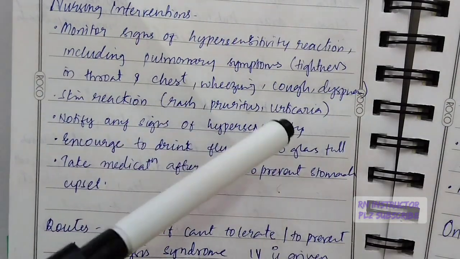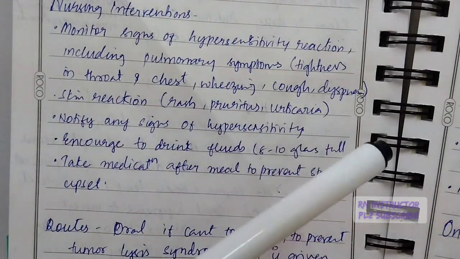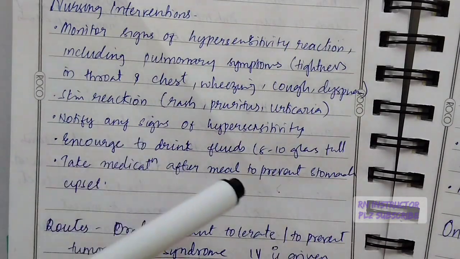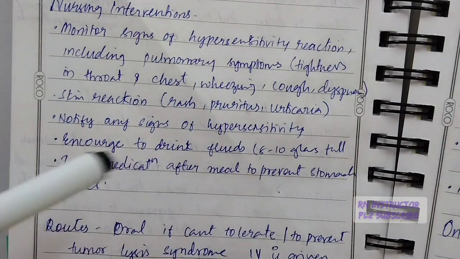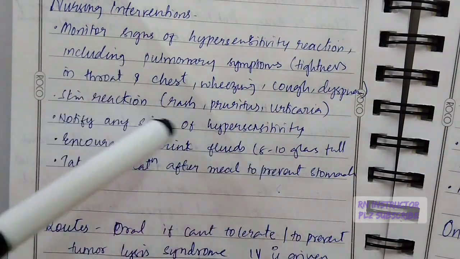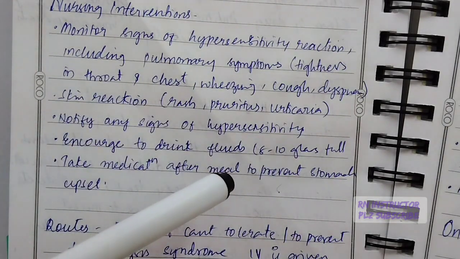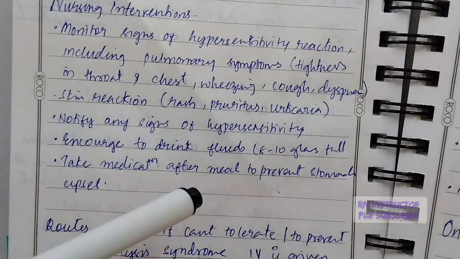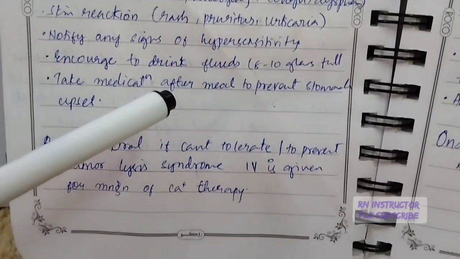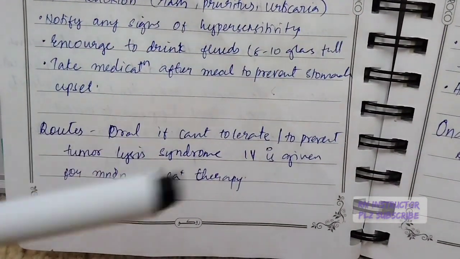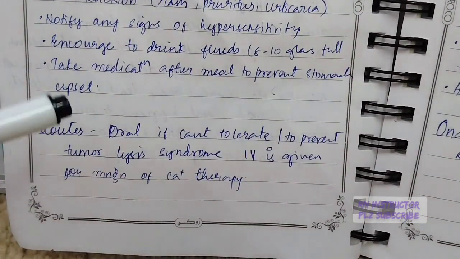Encourage the patient to drink fluids, 8 to 10 glasses of water. Take medications after meals to prevent stomach upset, because when taken with meals, the medication is absorbed a little slower and gets mixed with the food and fluid content in the stomach, which prevents stomach upset. What route can we give for allopurinol?